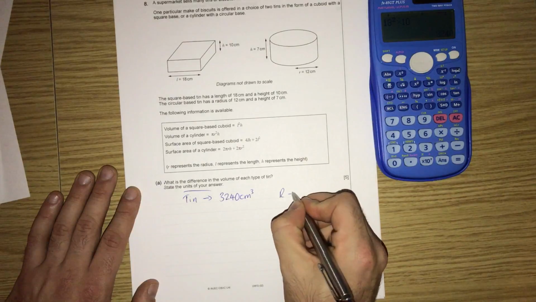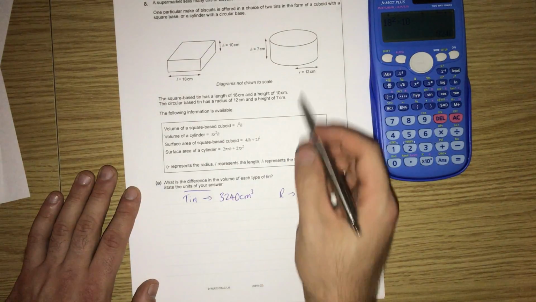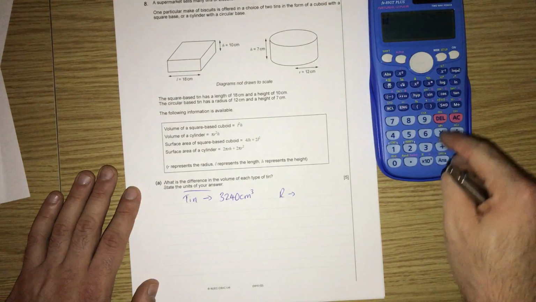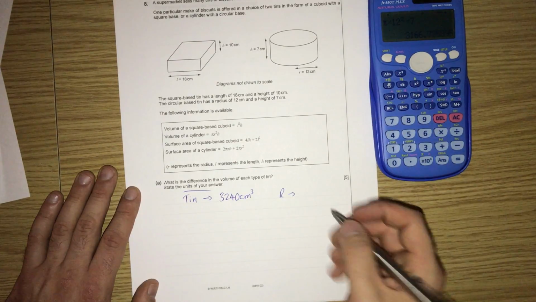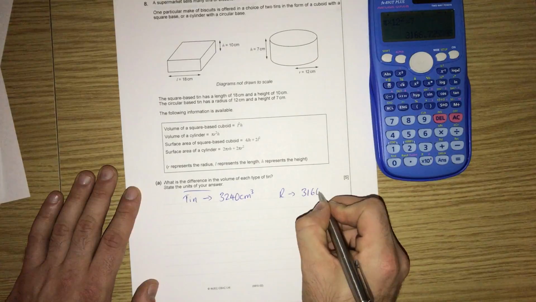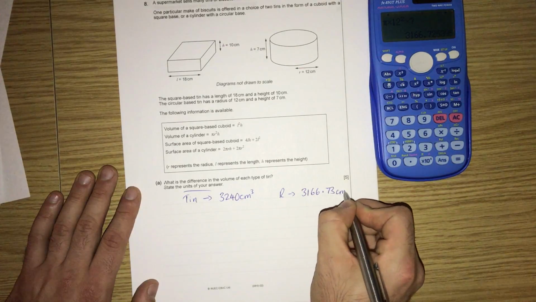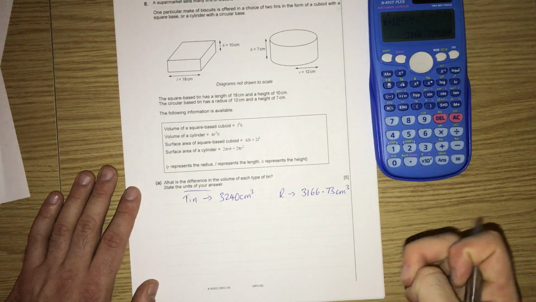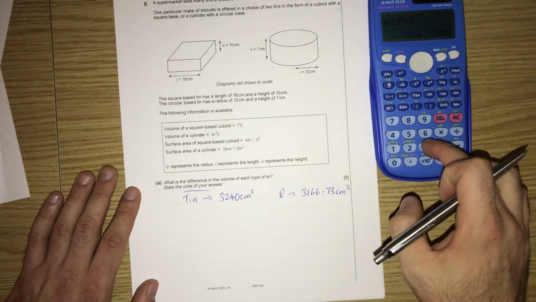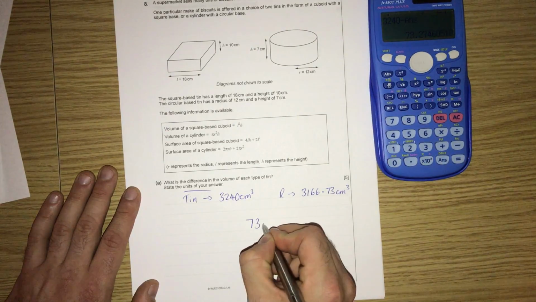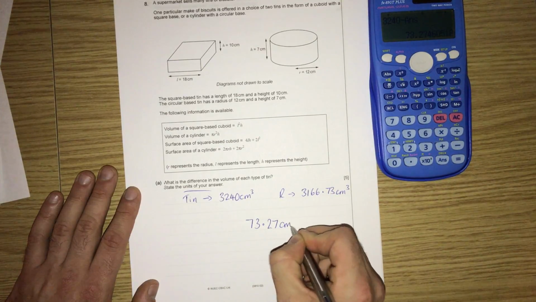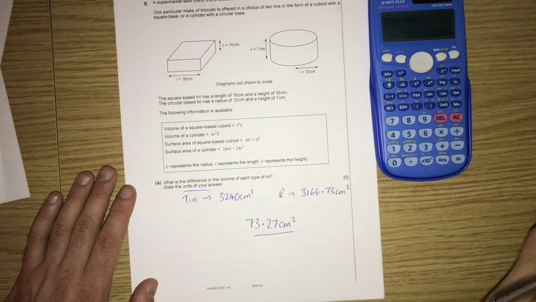For the round tin, it tells us that it's pi r squared times h, so this is pi times 12 squared times 7, so that comes to 3166.73 centimeters cubed. And then obviously the difference, we're just going to take away the smaller one from the 3240. So the difference is 73.27 centimeters cubed, again because we're talking about volume.